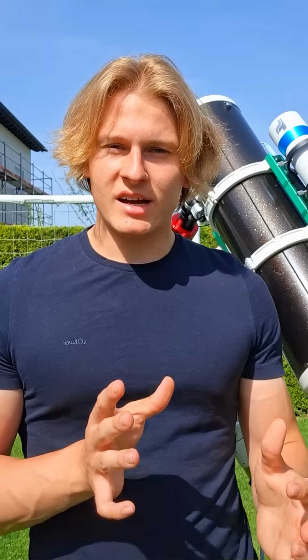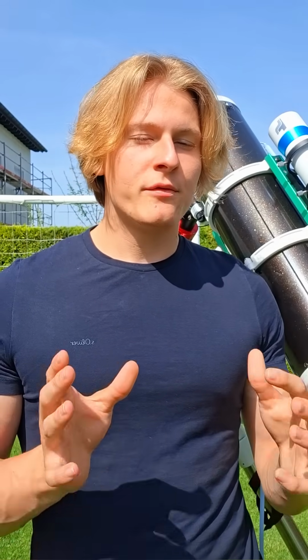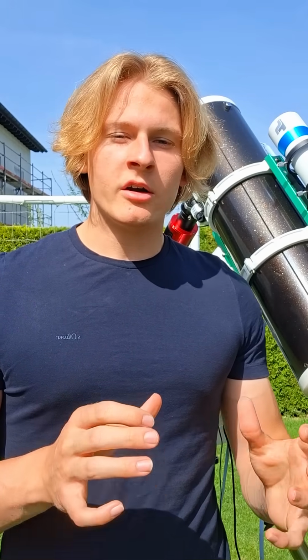What are the advantages and disadvantages of using a Newtonian telescope like this one for deep sky astrophotography? Welcome to the first part of answering your questions about astrophotography. So there are a lot of advantages and disadvantages of using these Newtonian telescopes for astrophotography.